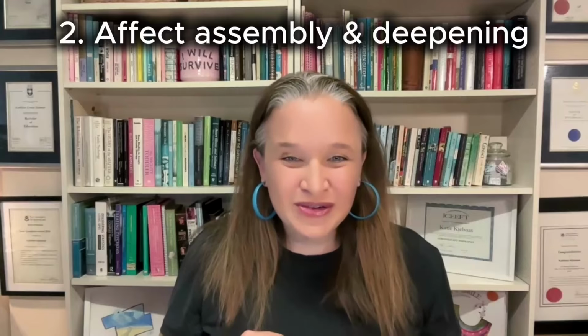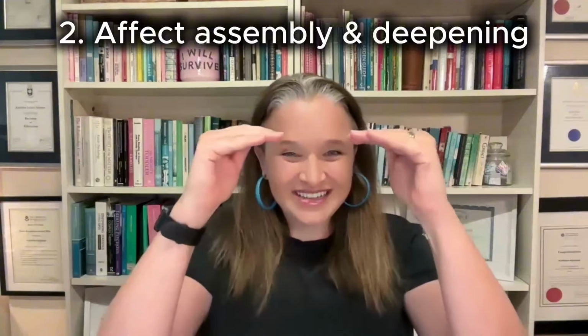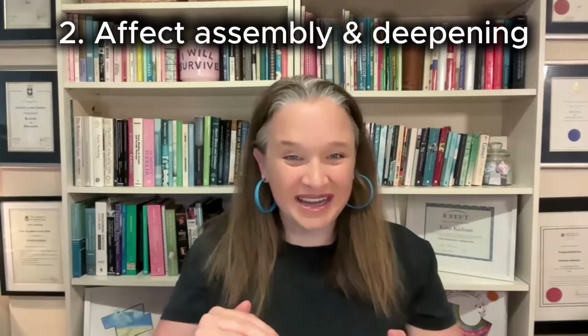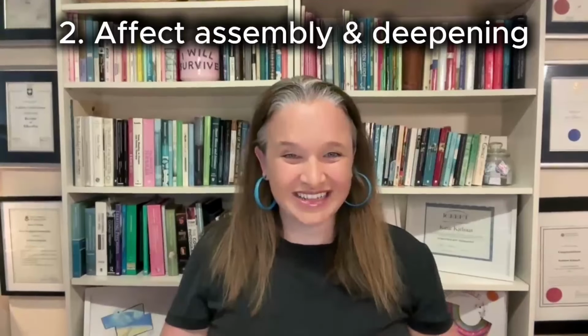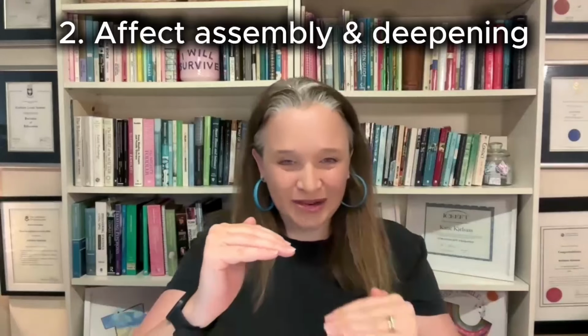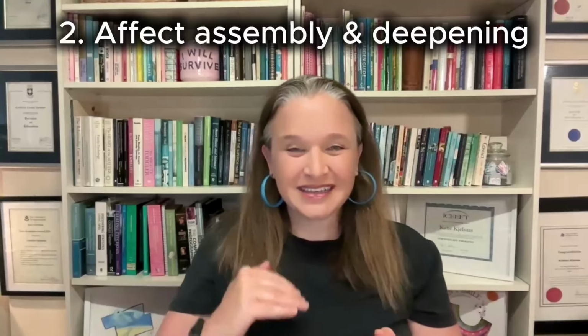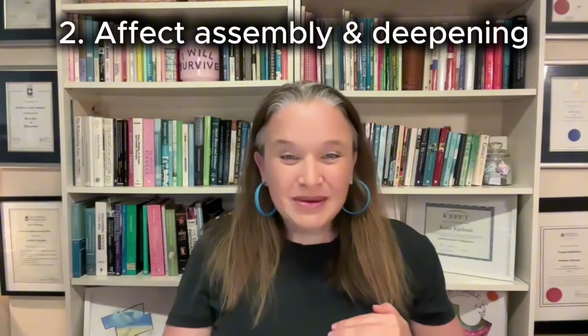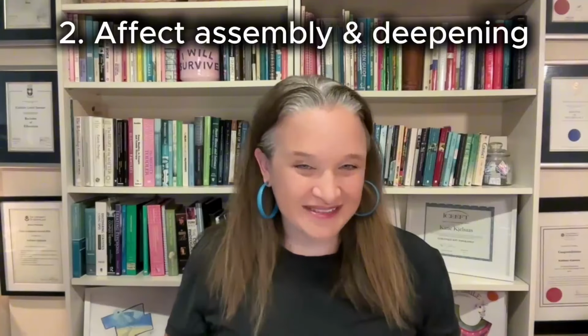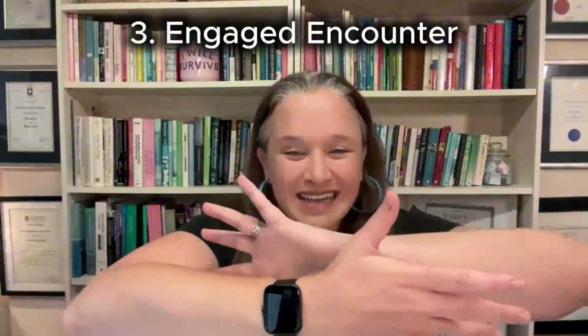In move 2 of the tango, we engage in emotion assembly, which leads to deepening of emotional connection as we put together the pieces of their emotional experience. We deepen into experiencing together.